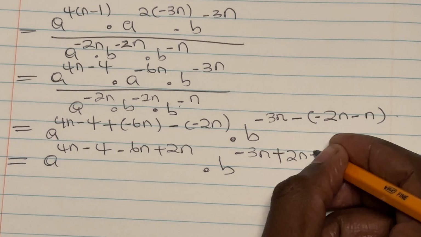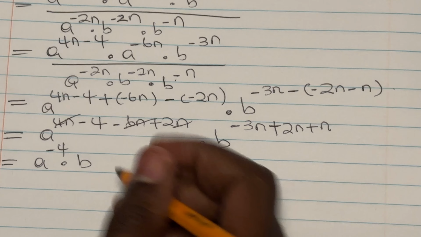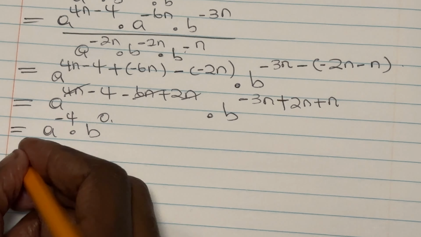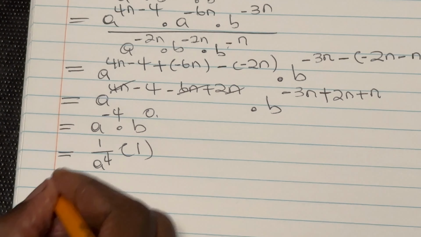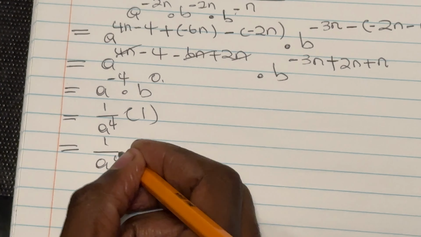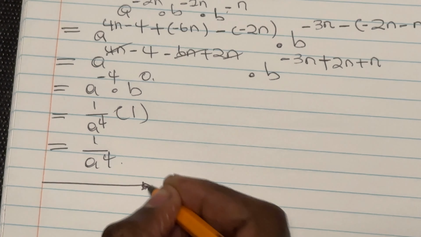So basically, 2n plus 4n is 6n, minus 6n is going to cancel out. So you're going to be left with a to the power of negative 4. Here is going to be times b^(negative 3n plus 3n), which is 0. Using our laws, we remember that when it's a negative exponent, you write it as a fraction where a goes below. So it's going to be 1 over a to the power 4, where b, anything raised to the power of 0 is 1. So now you're going to be left with 1 over a to the power of 4. That's how you solve our second question.